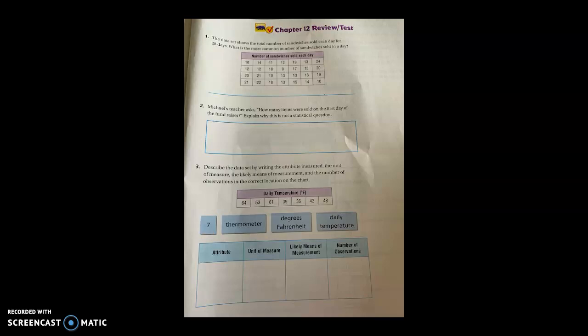Okay, question number 2. Michael's teacher asks, how many items were sold on the first day of the fundraiser? Explain why this is not a statistical question. Well, let's think about the definition of a statistical question. In order for it to be a statistical question, it must ask a question where there is more than one answer.